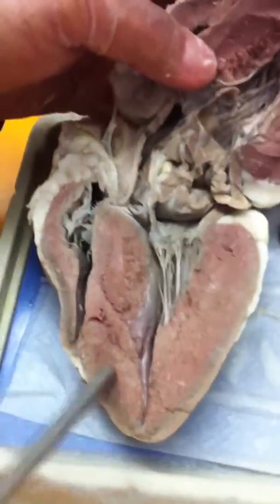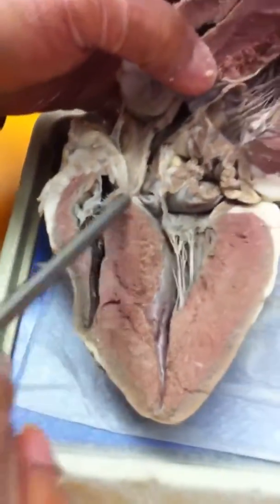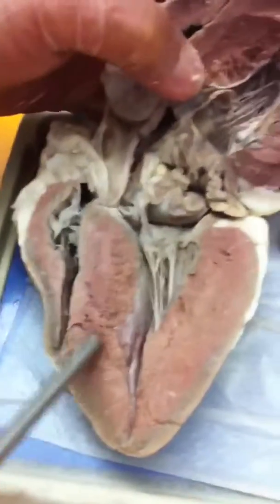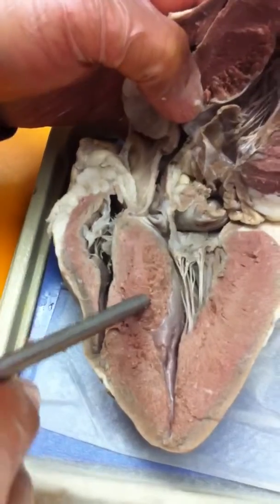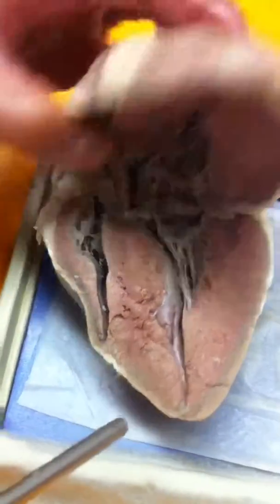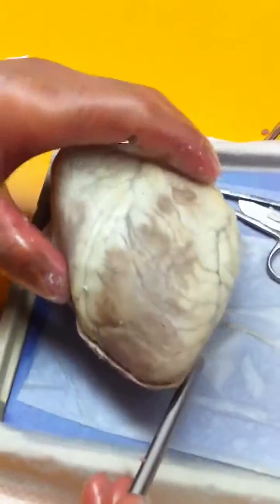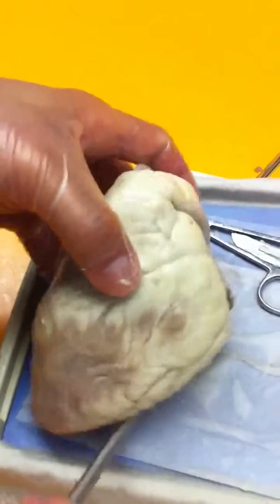This structure here in the middle is not a layer. It's a structure known as the interventricular septum. I think that's all we need to know for the sheep heart.